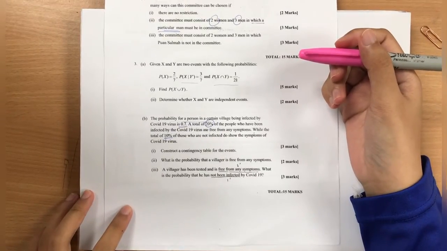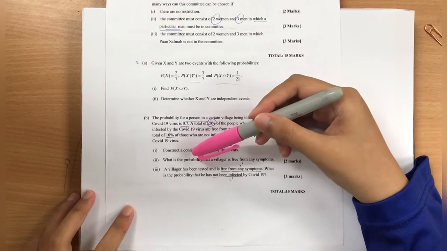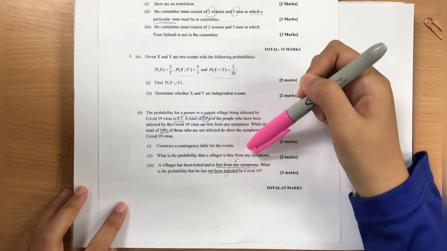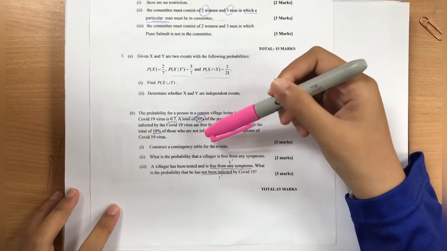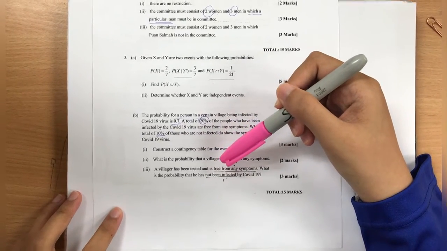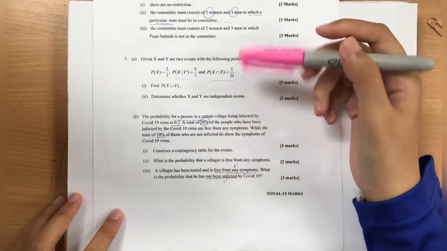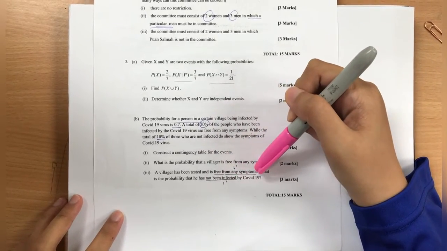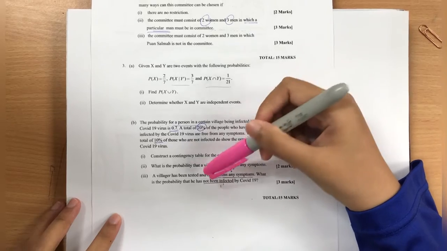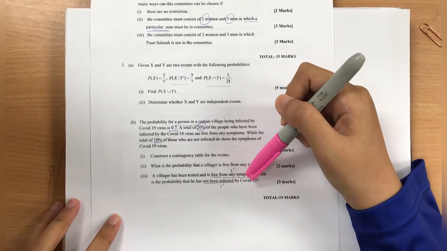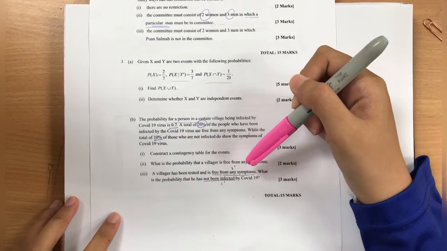The next question is, a villager has been tested and is free from any symptoms. What is the probability that he has not been infected by COVID-19? Free from any symptoms is S prime, and not being infected is I prime.